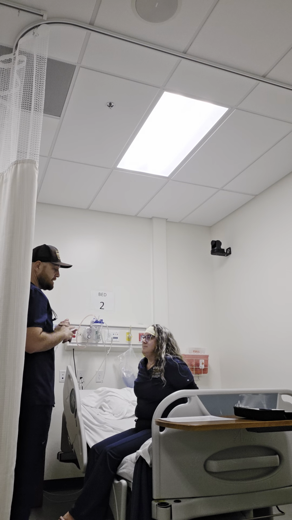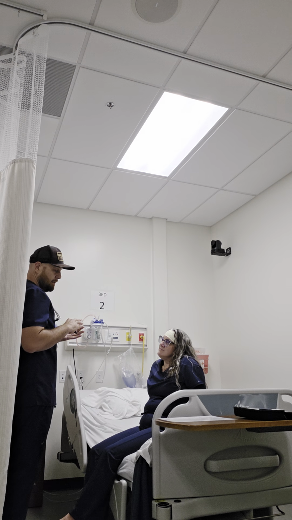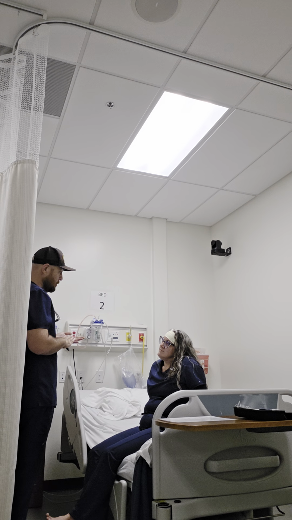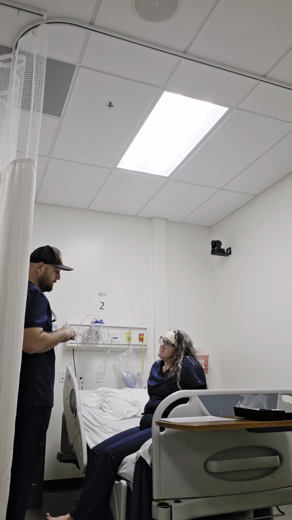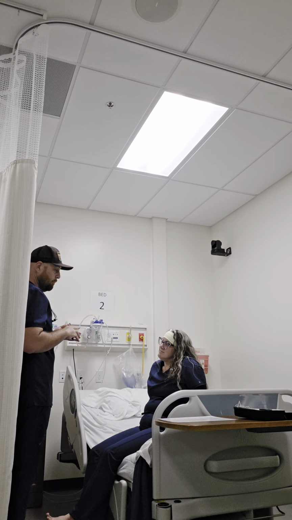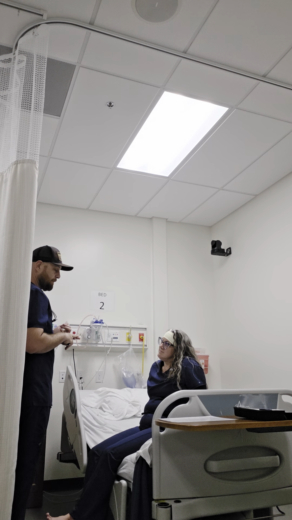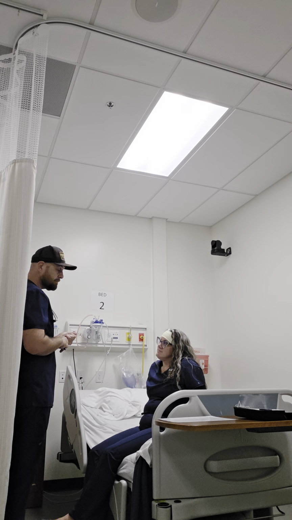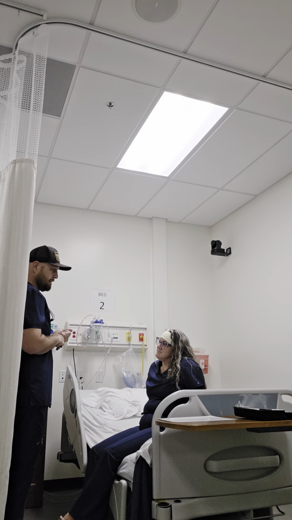Both the tongue and the buccal mucosa is pink. It is moist. It is free of lesions.